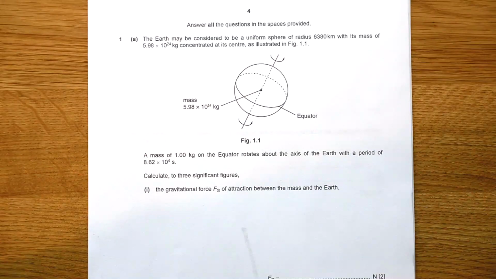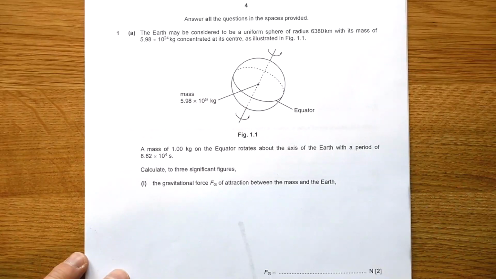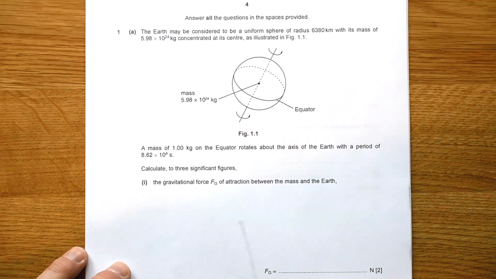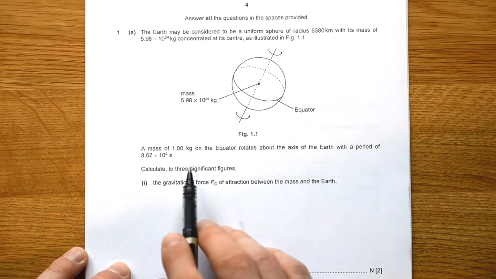Okay, let's have a look at this CIE Physics A-Level Paper 4 then. Question 1. The Earth may be considered to be a uniform sphere of radius 6,380 kilometers with a mass of 5.98 times 10 to the 24 kilograms concentrated at its center as illustrated here.